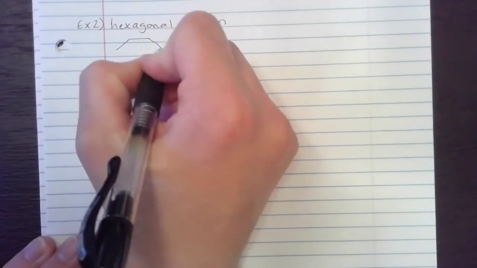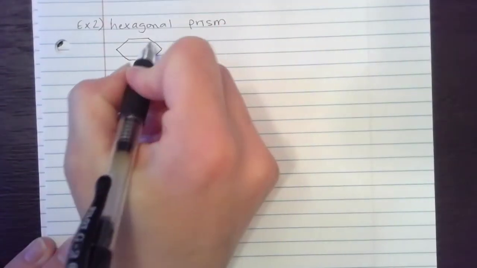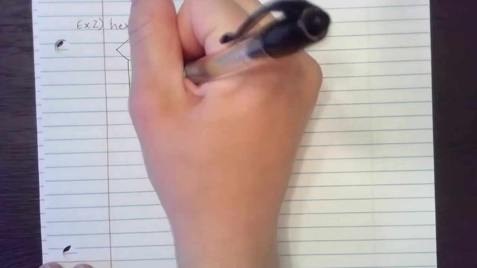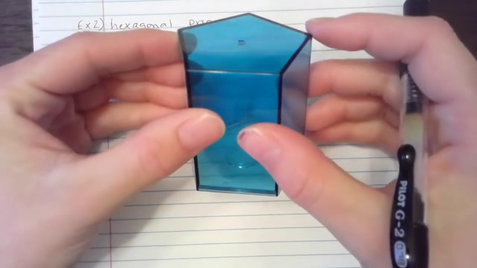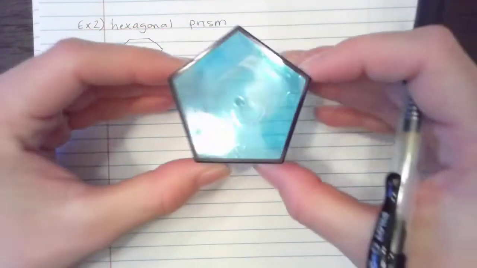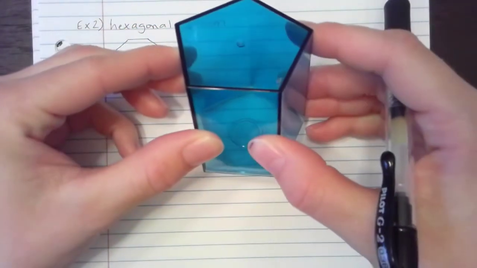A hexagon is not going to look regular, even though it is. It's not going to look like all the sides are the same and all the angles are the same. Just like before, I'm drawing this as if we were looking at it a little bit on its side. I'm not looking at it like this, I'm looking at it like that.